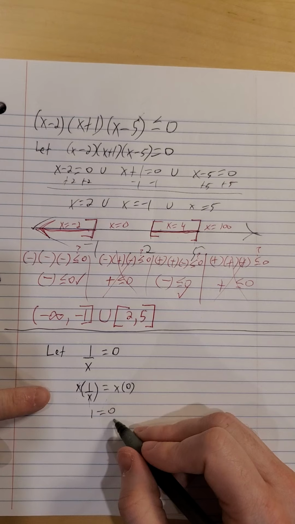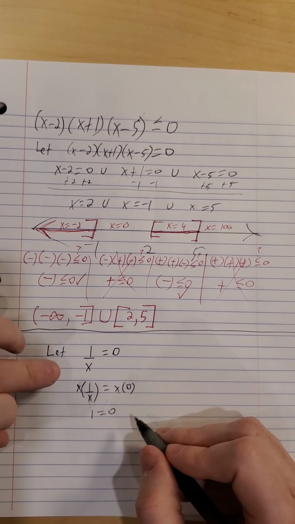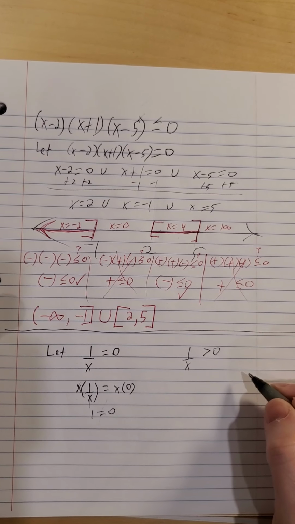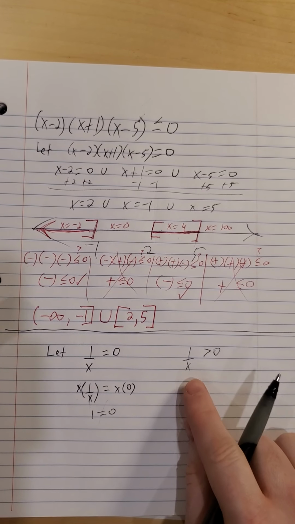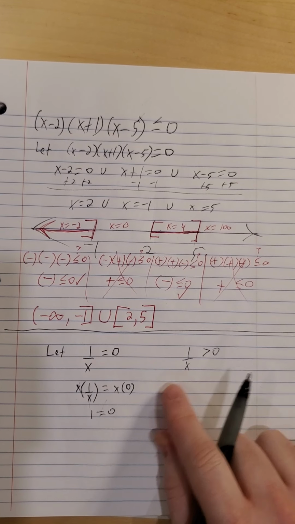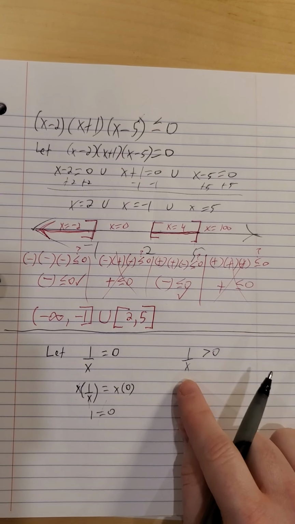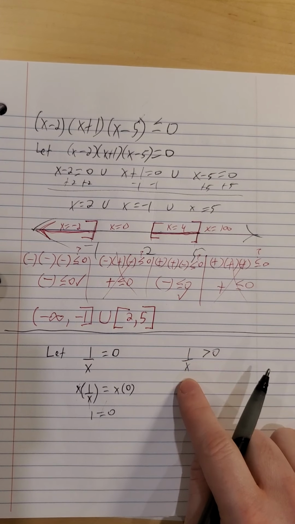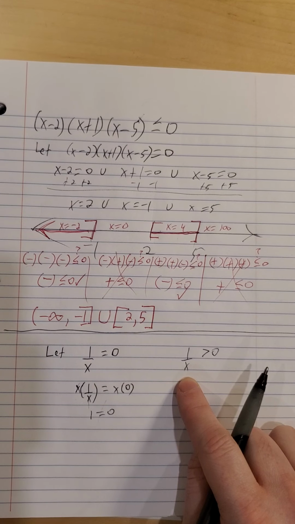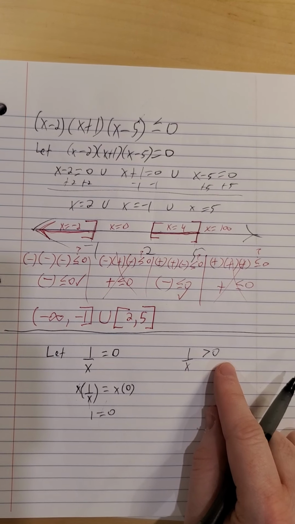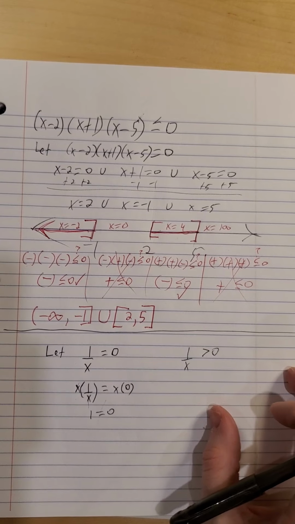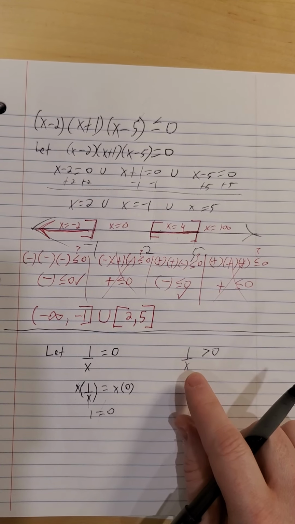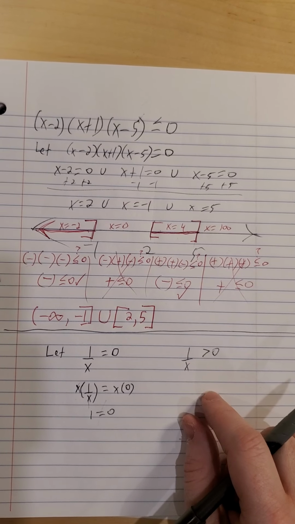This thing would have no solution. But that doesn't mean that all of my numbers, let's say we had 1 over x is strictly greater than 0. That doesn't mean that no numbers will work in there, and it also doesn't mean that all numbers would work in there. Just think of your signs. If I plugged in a positive number for x, positive over a positive is a positive. Positive numbers are always greater than 0. All the positives would work for x. But if I plug in a negative, a positive divided by a negative is a negative, and a negative is never greater than 0.